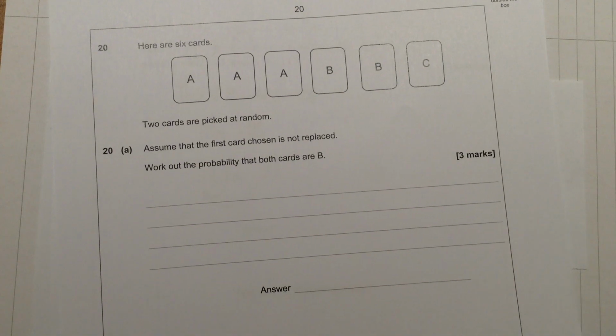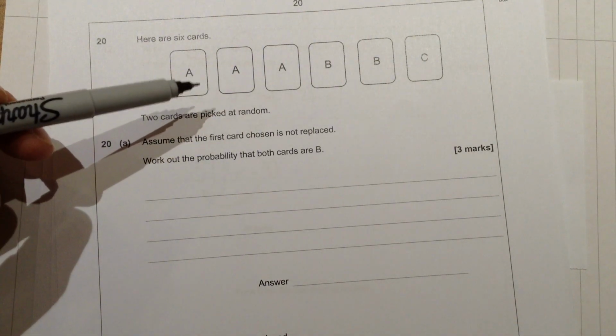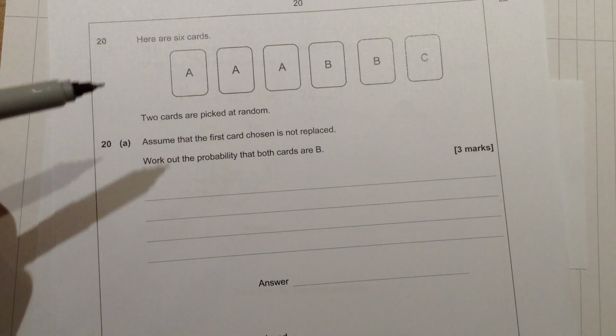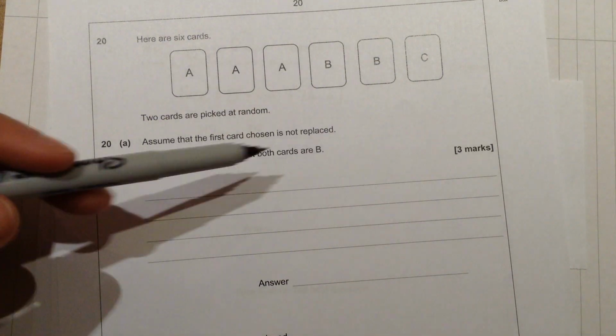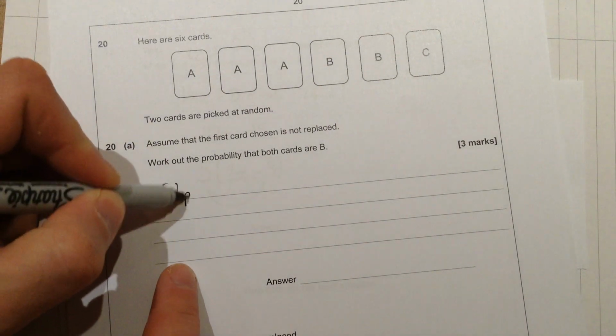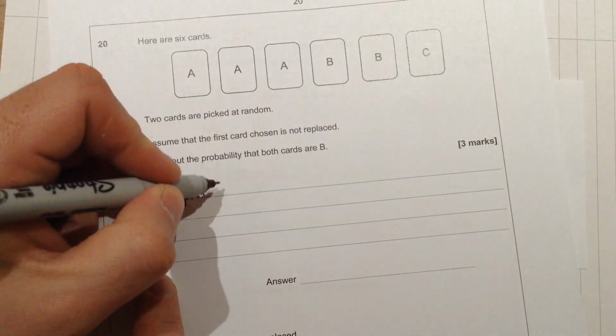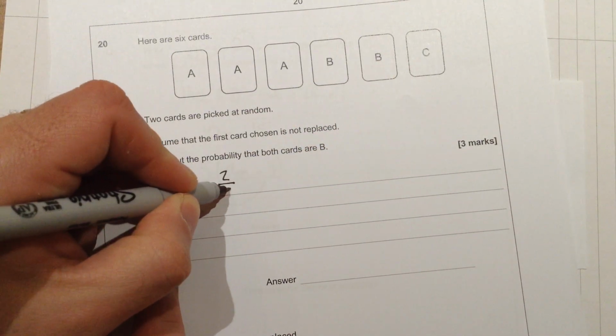Here's your final question on this video. Two-parter, we'll do one at a time. So here it's wanting us to find out, assuming that a card is taken and not put back into the pile, what is the probability that we pick B and then B again? Well, to start off, first pick, the probability of getting B is 2, because there are 2 Bs, out of 6.